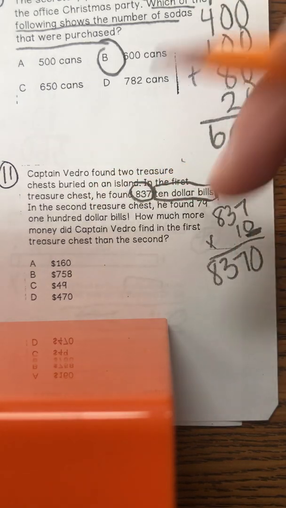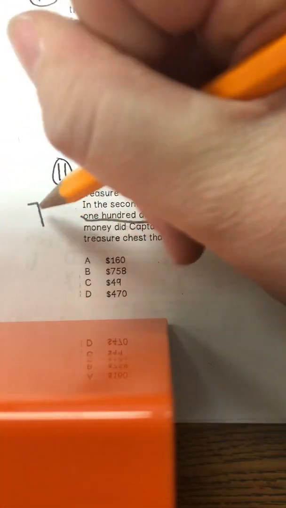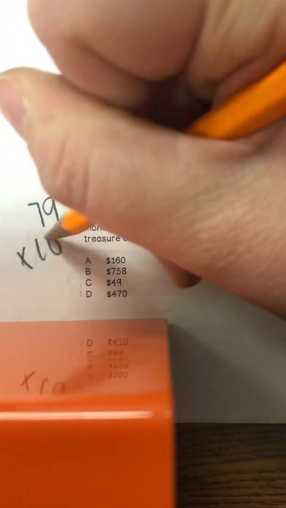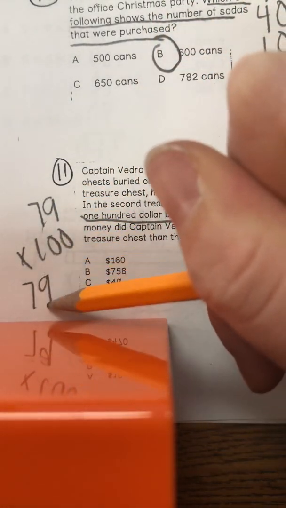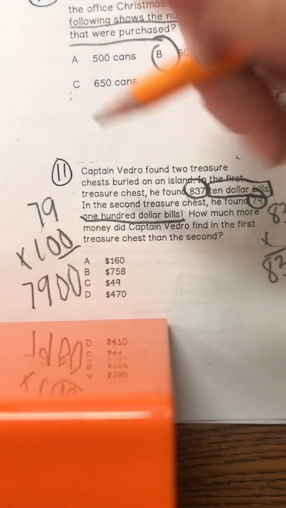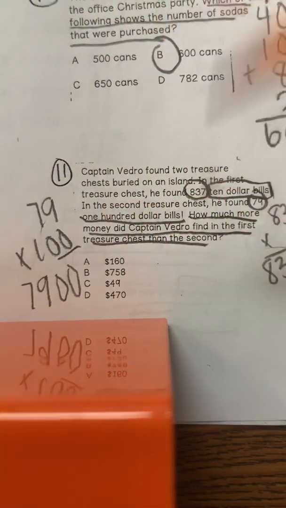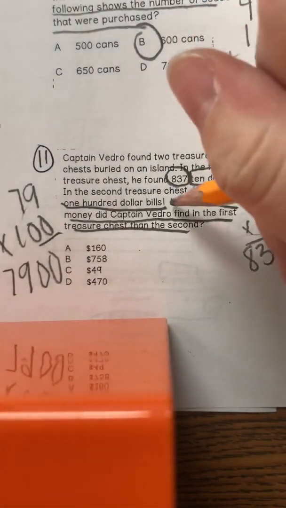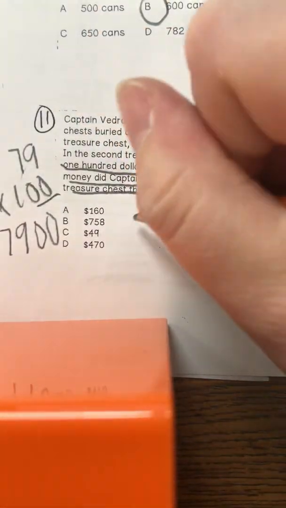In the second treasure chest, he found 79 $100 bills. Same process over here. It's not really 79. 79 times 100. Any number times 1 is that same number. So 79, and I've got 2 zeros to bring down. How much more money did Captain Vedro find in the first treasure chest than the second? How much more is a clue word to subtract, actually. So I'm going to put my biggest number first.